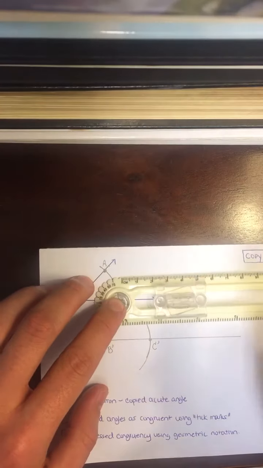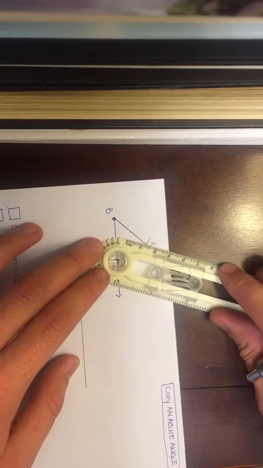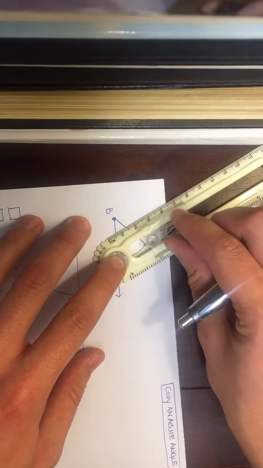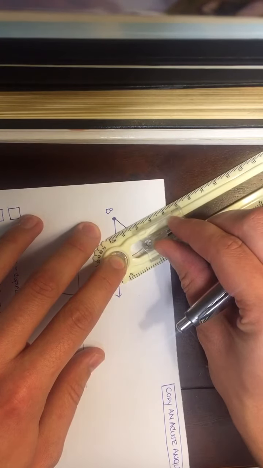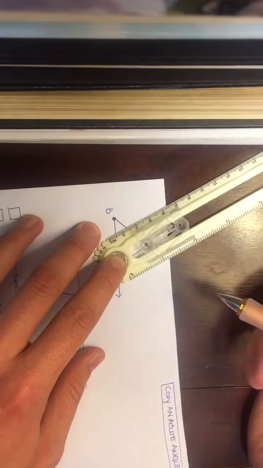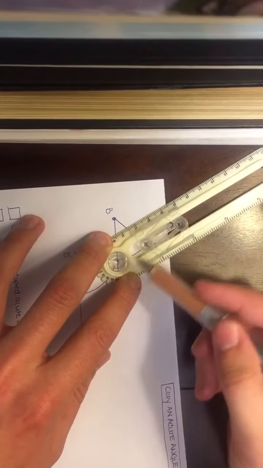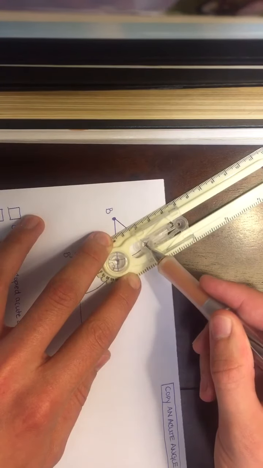I need to now adjust my tool so that I can measure between point C and point A. So I'm going to adjust my slider here such that one of my holes is directly over top of point A. Essentially what I've done here is I have measured the distance between my point C, where my window is, and point A, where the hole of my slider is.